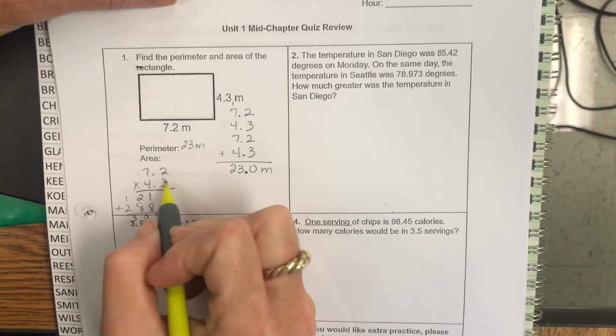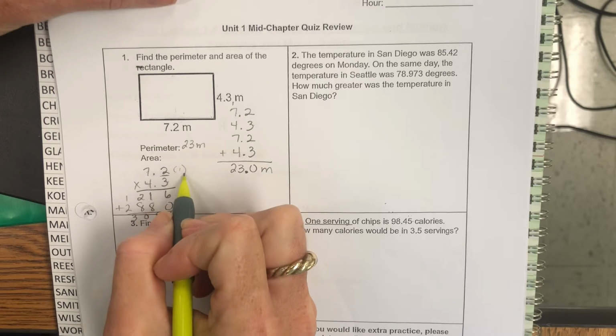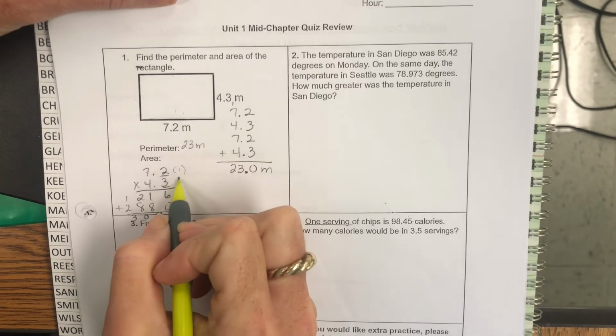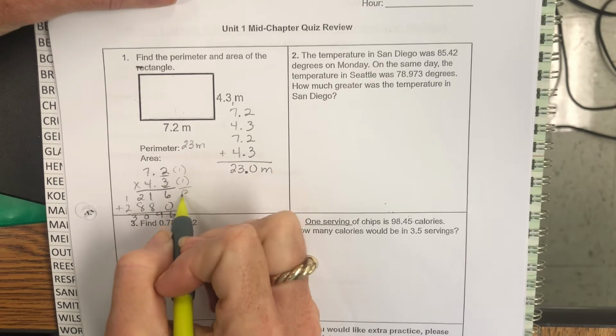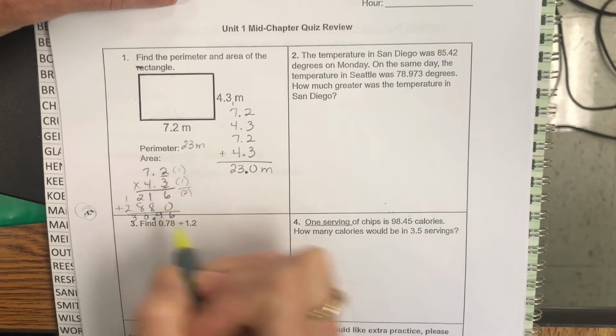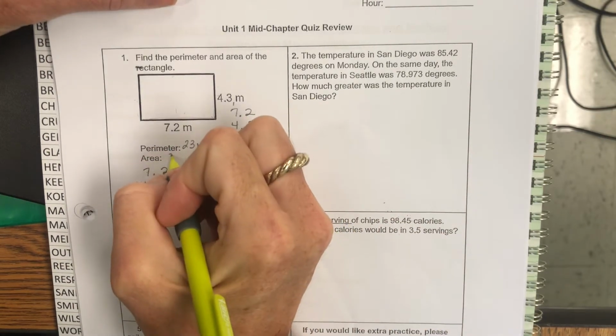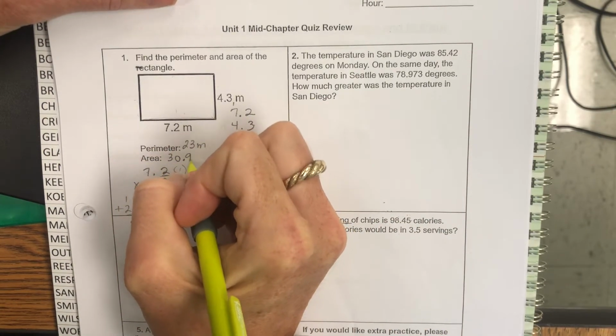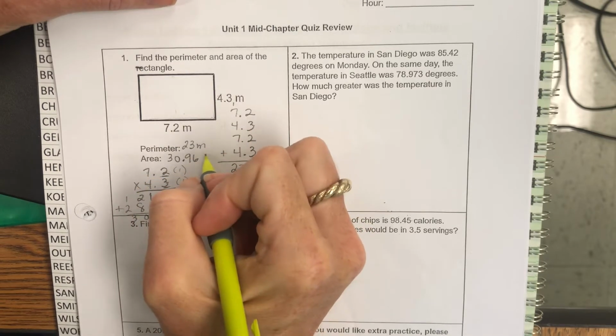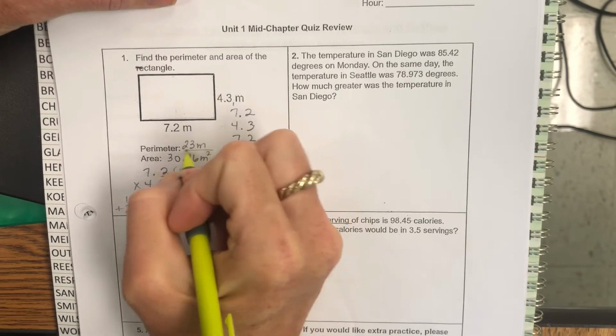Okay, then we have to place our decimal point. There's one number past this decimal, and one number to the right of that decimal, for a total of 2 places we have to move it over. So we get 30.96 meters squared for our area.